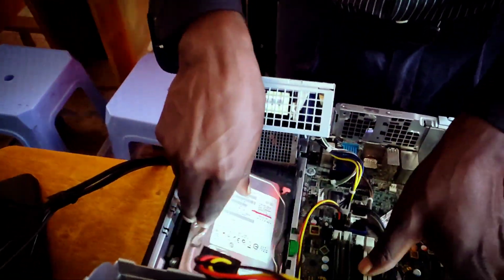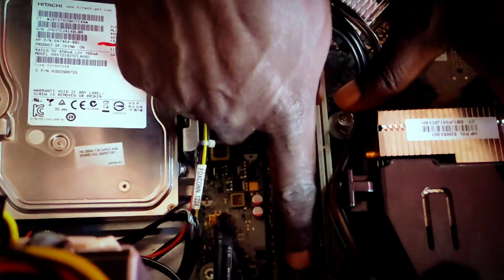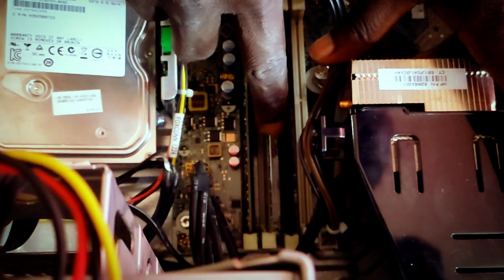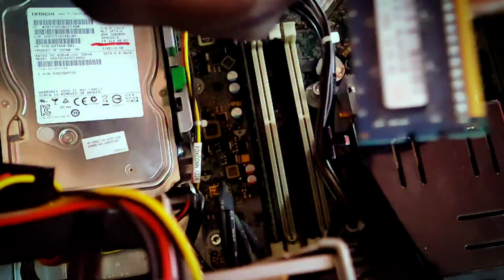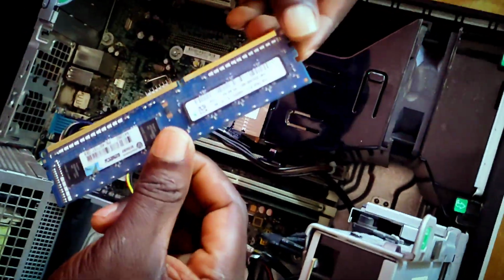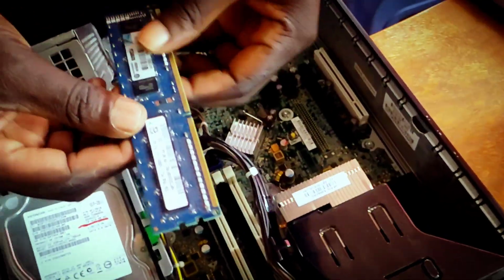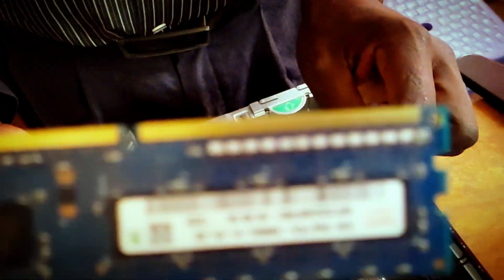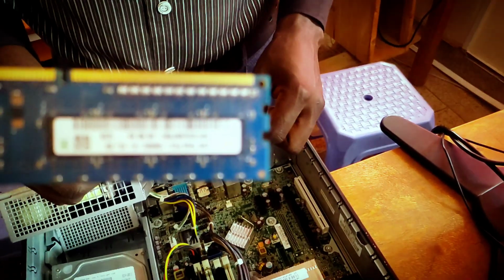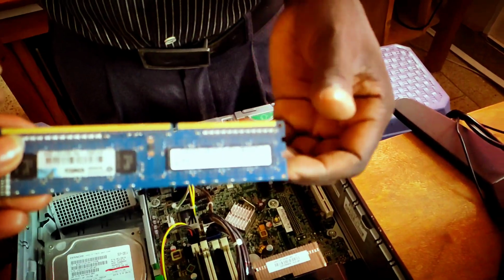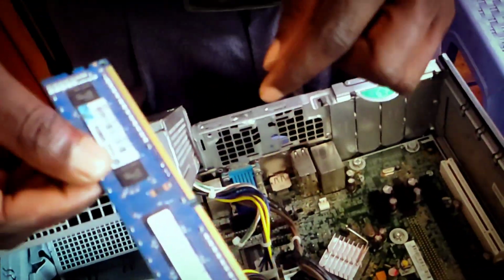Then down here you are able to see we have what we call the RAMs in full. That's random access memory. They can be removed. So this is the RAM. The size of the RAM is 2 GB. It's labeled there. I don't know if you can see. They are small. There's small writing there.